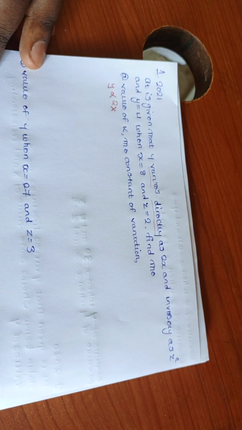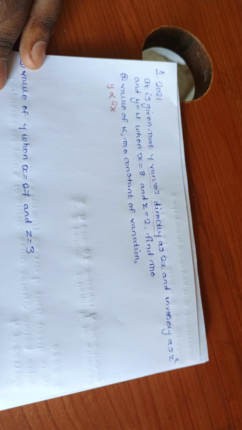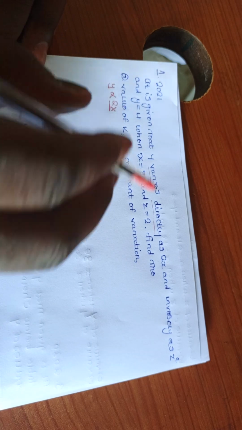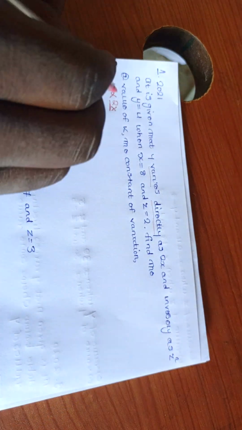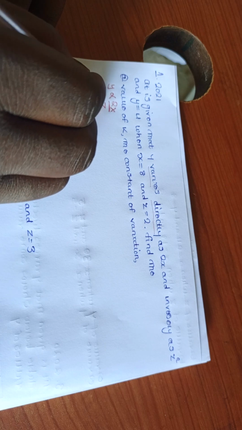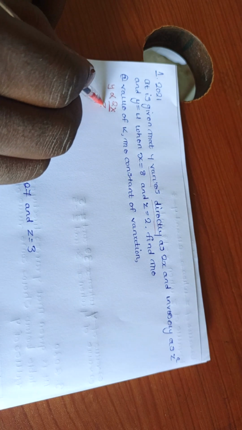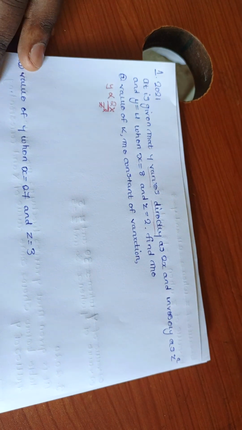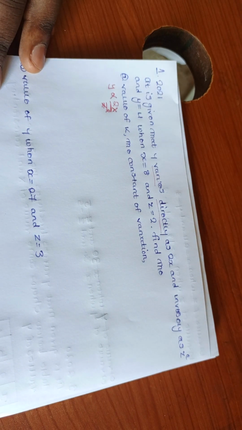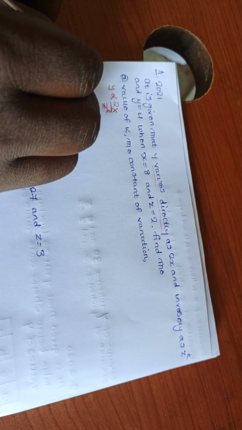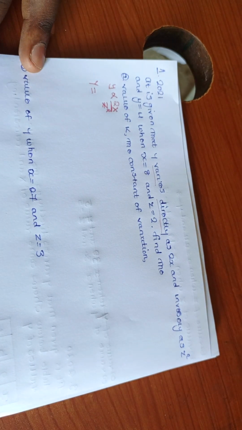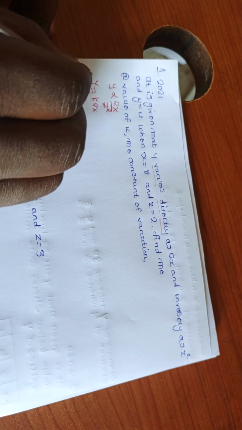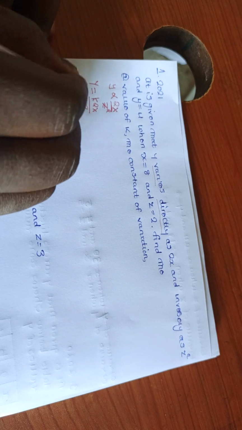So we put 2x here. This is x, in fact, 2x. And inversely means over, so inversely as z squared. So y is over z squared, I put it across here. Then from here, we now introduce k. So it will be y is equal to k times 2x over z squared.